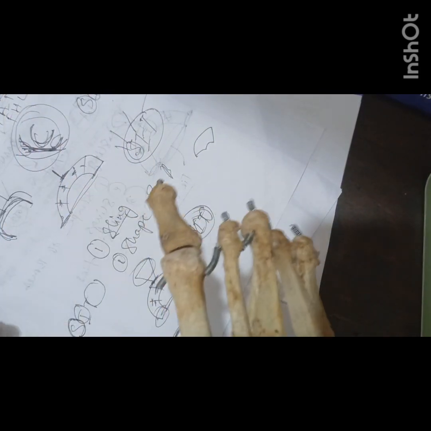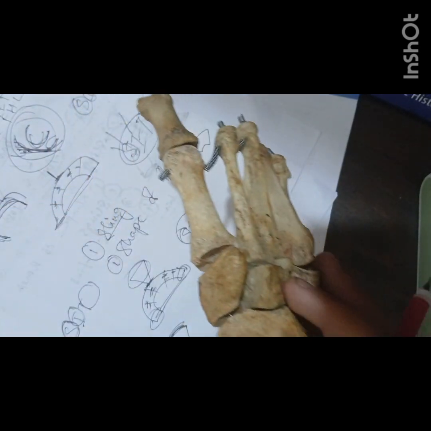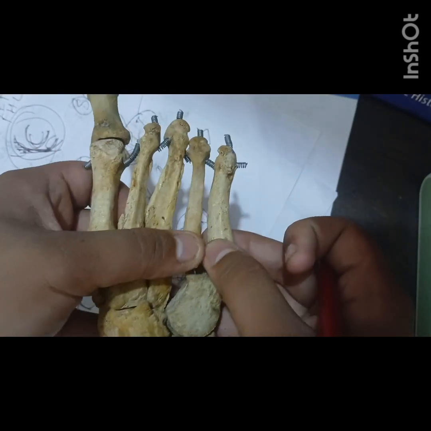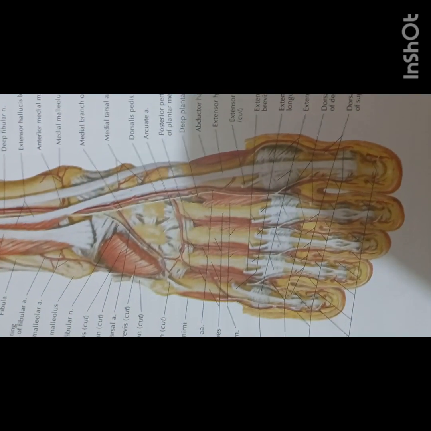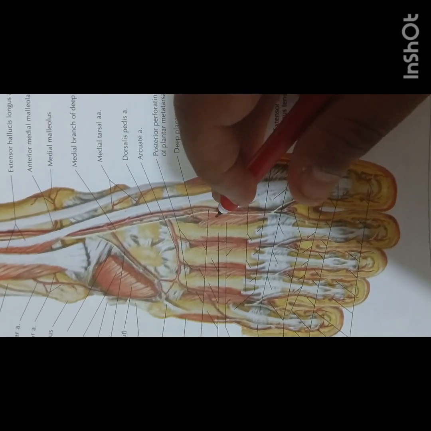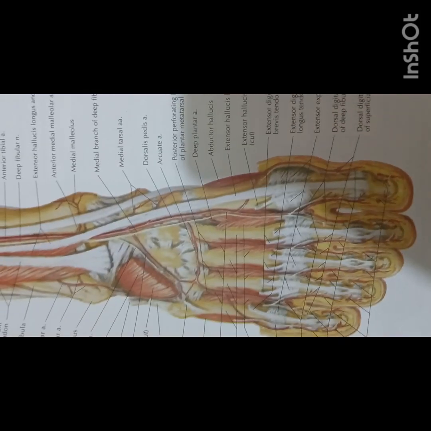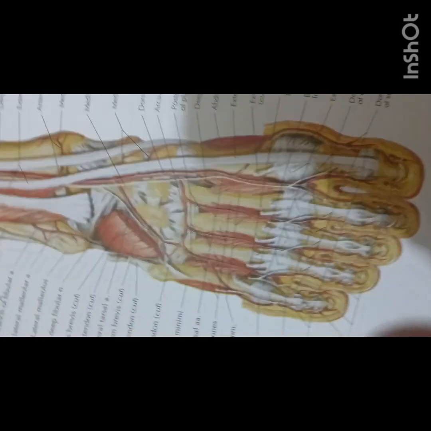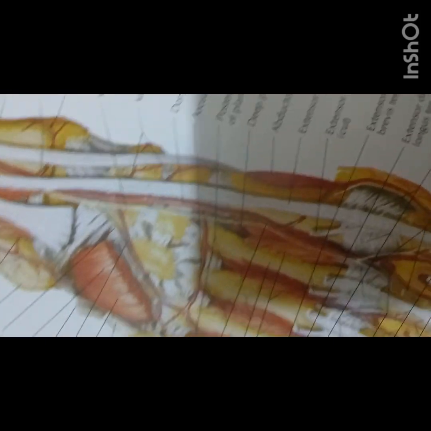The sling are done. Now the intersegmental ties. Intersegmental ties are the joints, as well as the dorsal interossei muscles. These are bipinnate types of muscles. Let me show you here. This is the first dorsal interossei, second, third, fourth dorsal interossei muscles. So these are the dorsal interossei muscles that act as intersegmental tie and maintain the transverse arch.